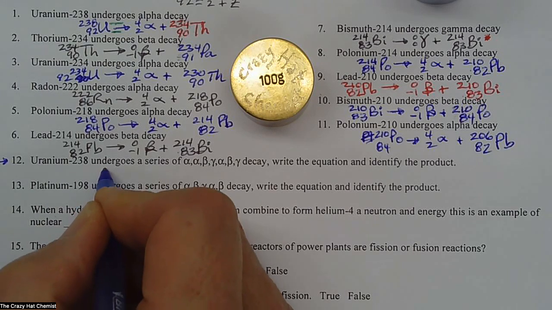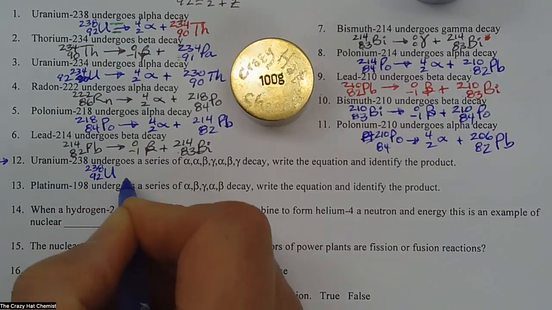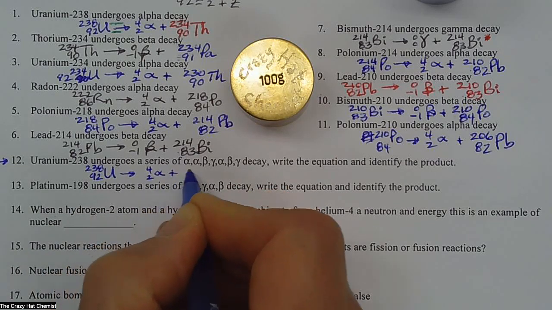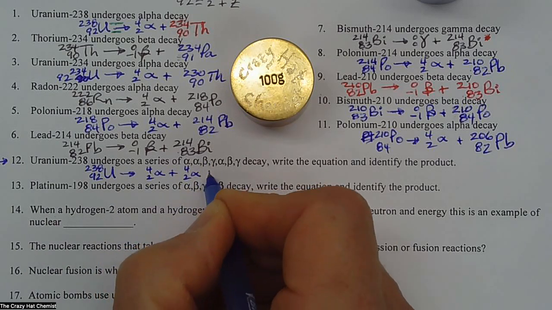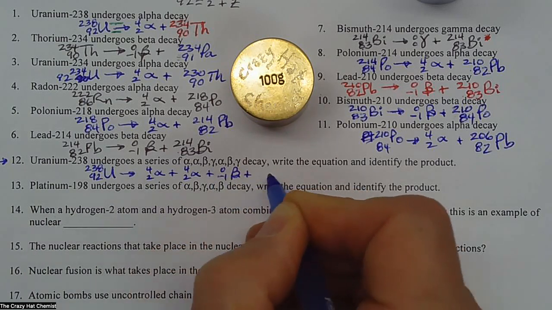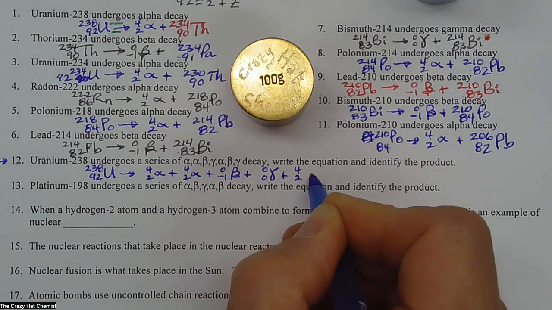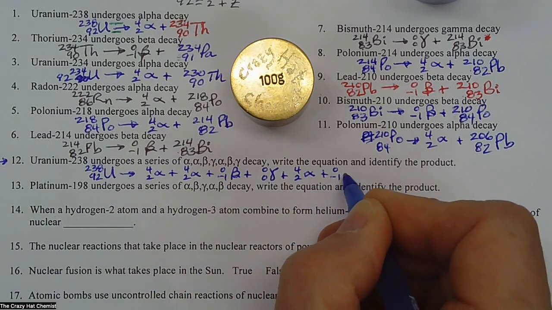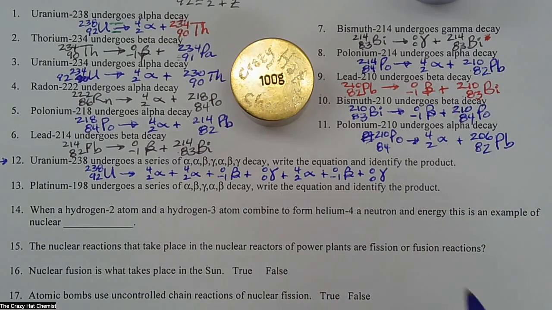So uranium, that's atomic number 92, that's 238, undergoes alpha. So that's 4 and 2, that's alpha, plus another alpha, 4 and 2, then a beta, plus 0, -1, that's a beta, plus a gamma, that's 0, 0, plus the 4 and 2 for the alpha, plus the 0, -1 for the beta, plus the 0 and 0 for the gamma.